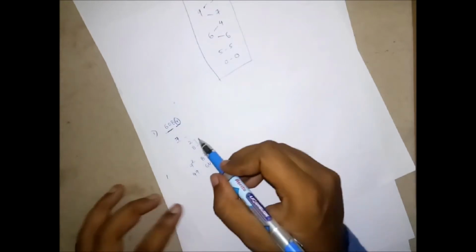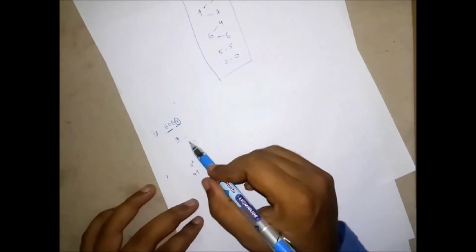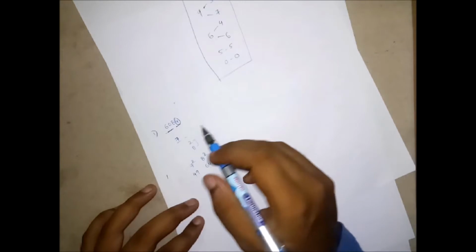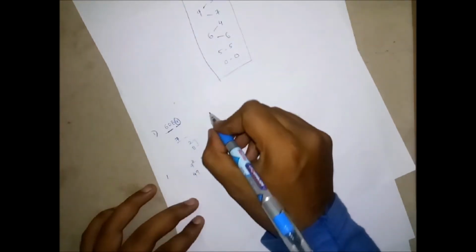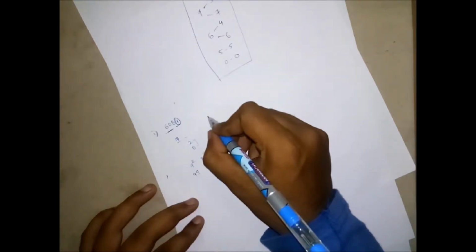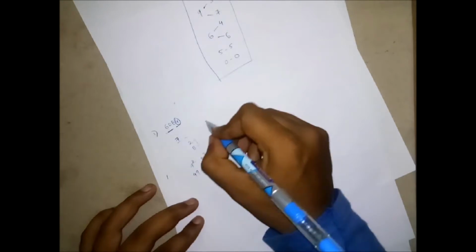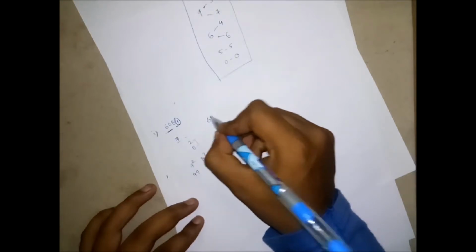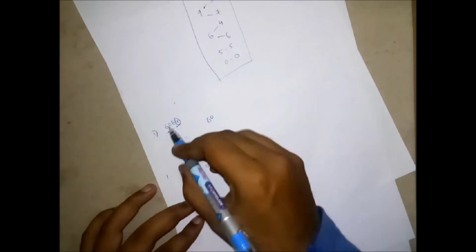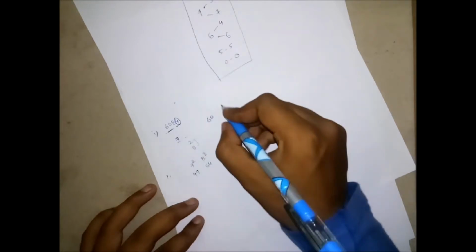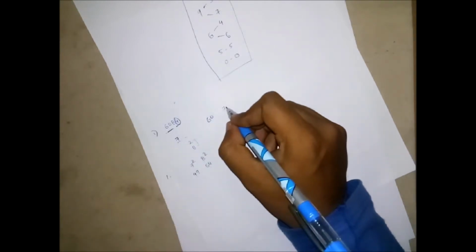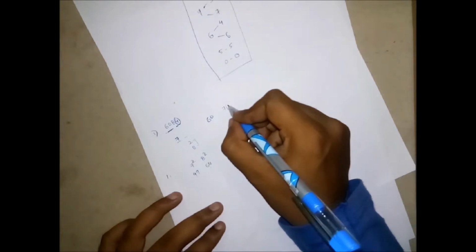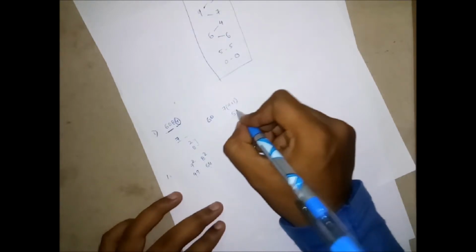So how do you find if the last digit is 2 or 8? For this you have to do a small comparison. You take 60. You have to compare 60 with 7 into its next number, 7 times 8, which is 56.